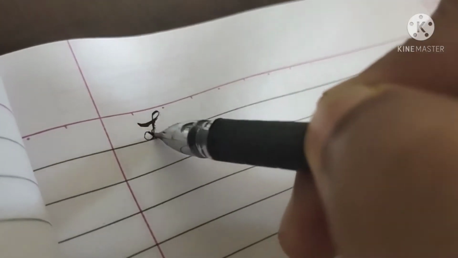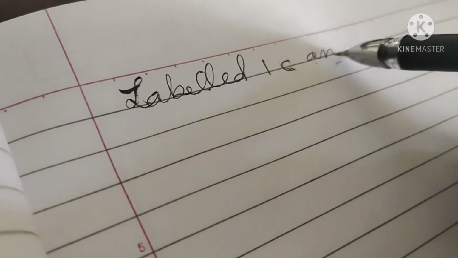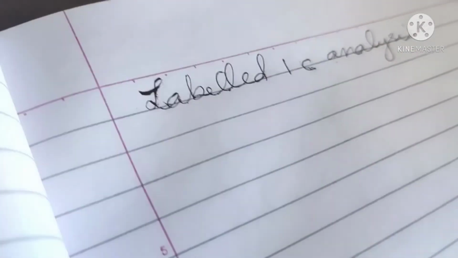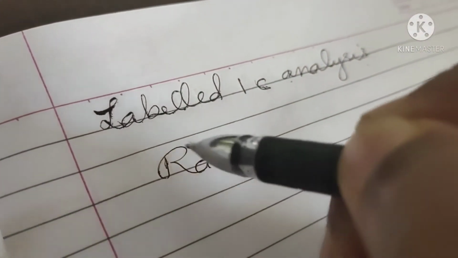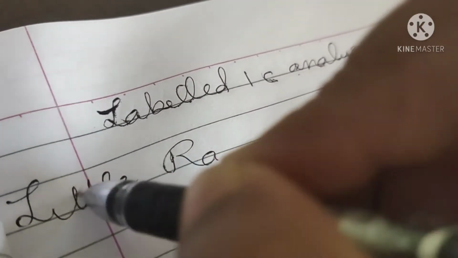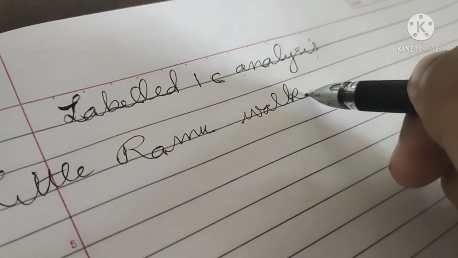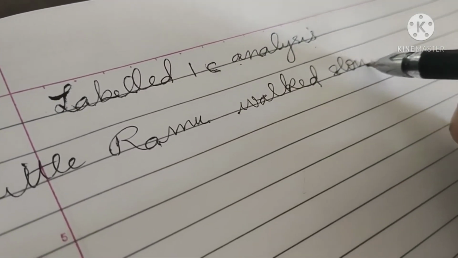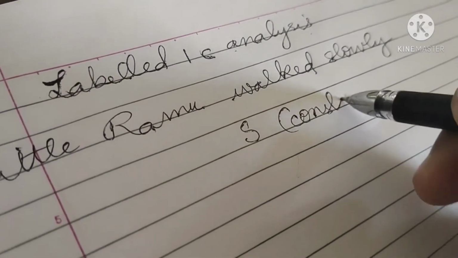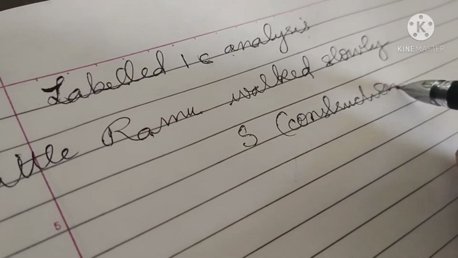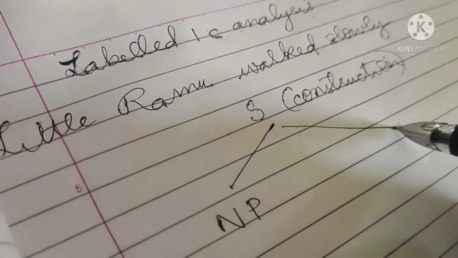Next we will study labeled IC analysis. The sentence: Little Ramu walked slowly. This is the sentence or the construction, which can be divided into two: noun phrase and verb phrase.